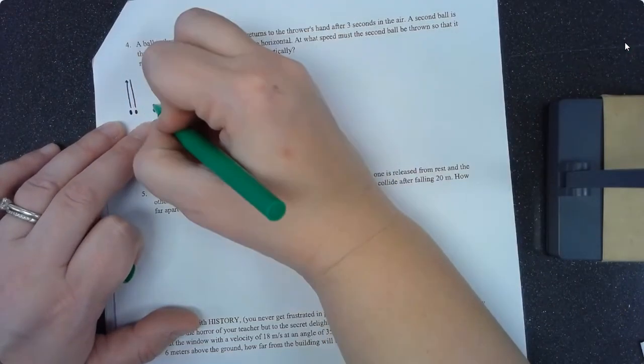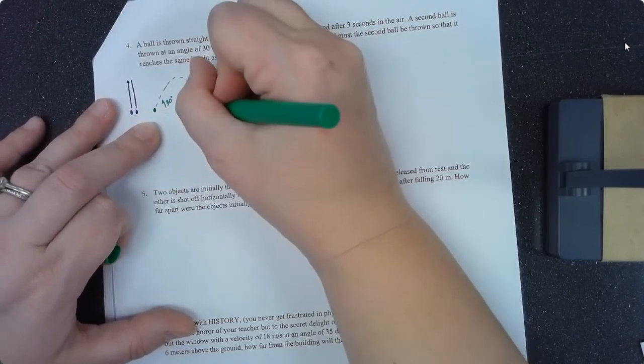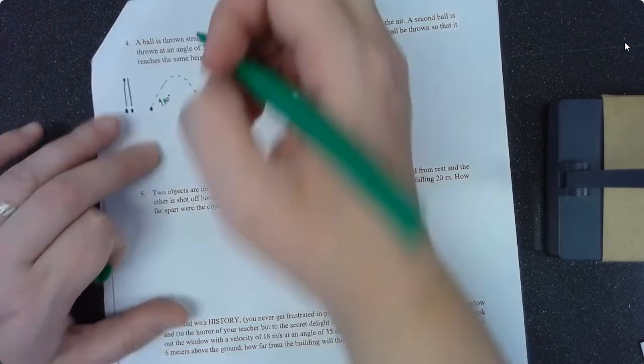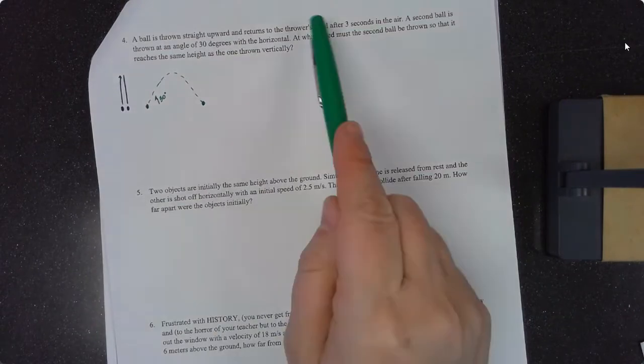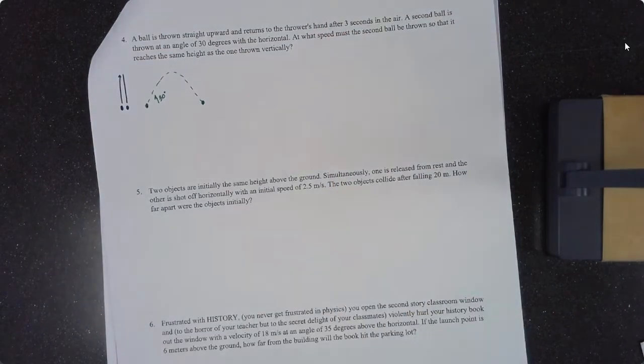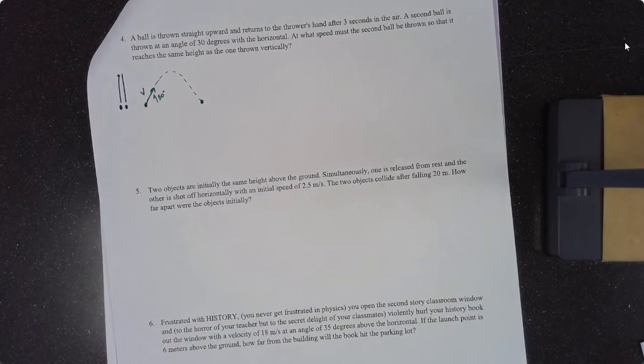Draw my picture here. And it gets the same height. All right, so it's saying that the heights are the same. And we're asked to find what speed the second one has to be thrown at so that it reaches the same height. So we have to solve for that velocity. That's what we're trying to figure out. So what do we know?